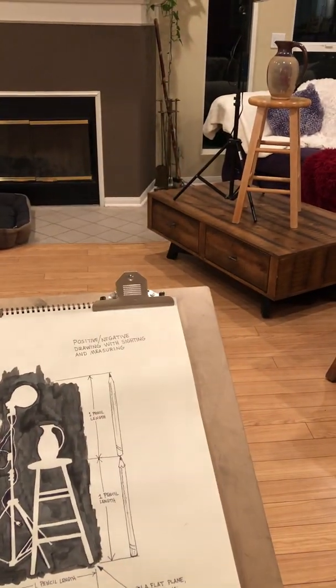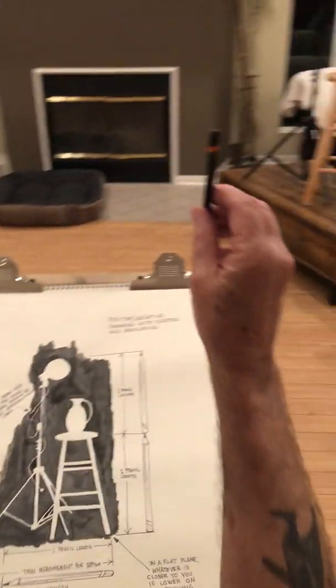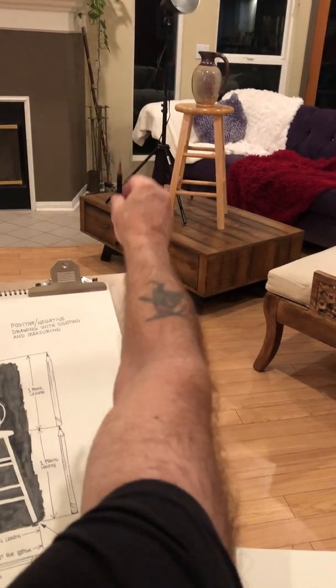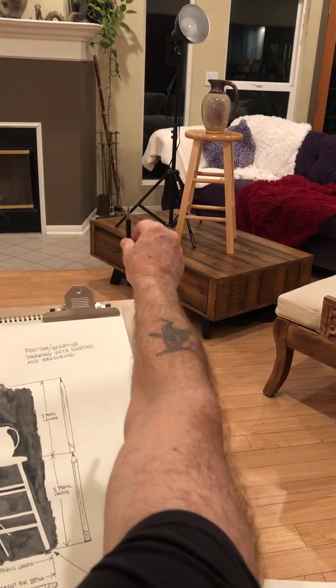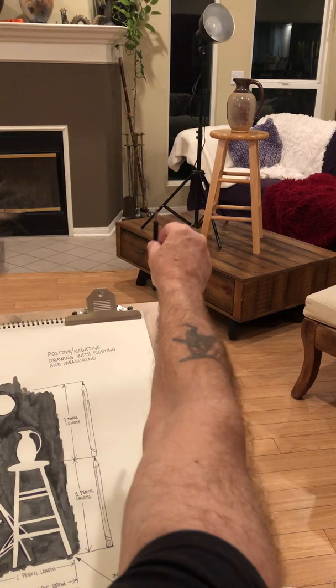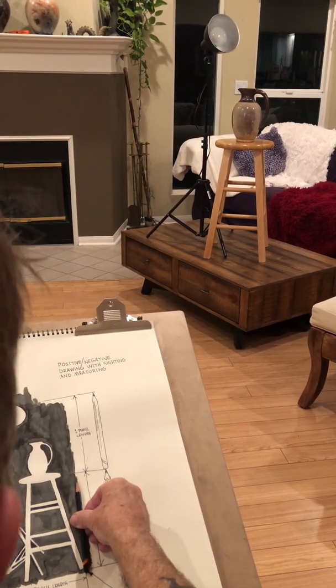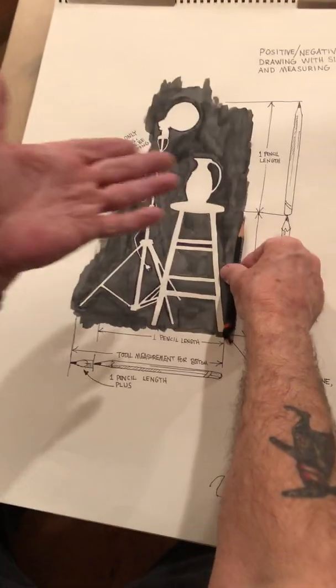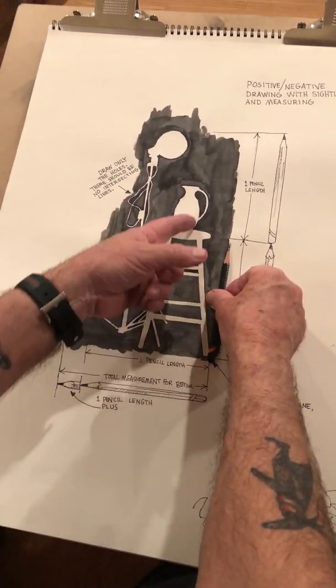The other way is to hold your pencil or whatever you're using to sight and measure with vertically and see what direction this is going in relation to vertical. Then I bring it here and I can see that angle, whether it's 20, 25 degrees. You don't have to know degrees, but you want to be able to make sure you have the right direction.